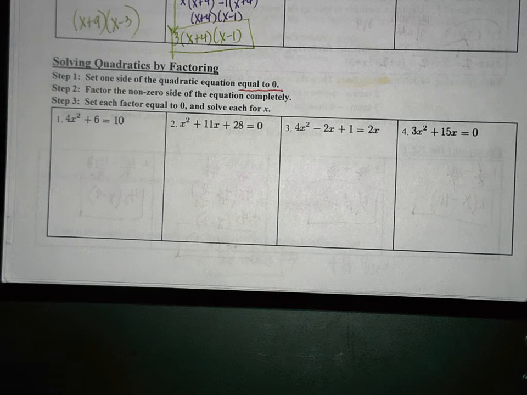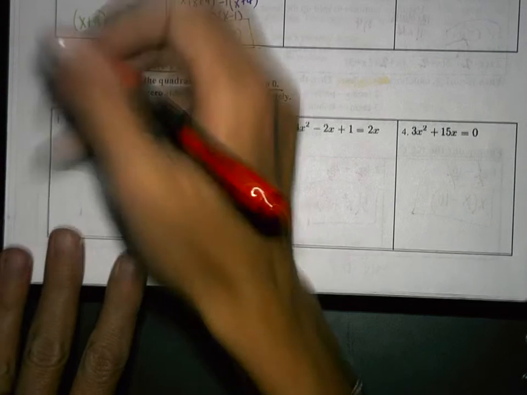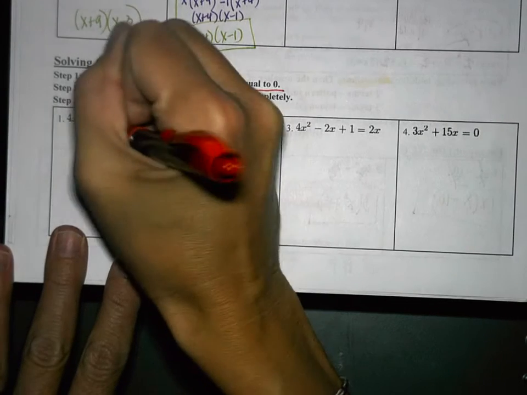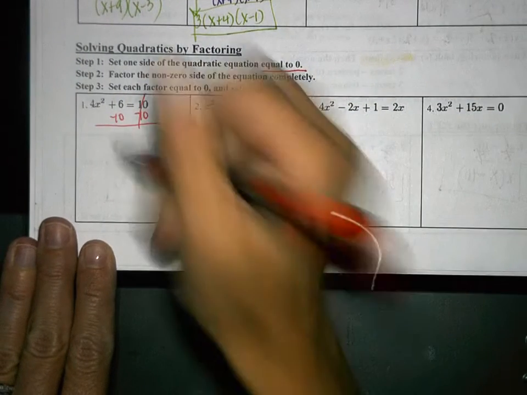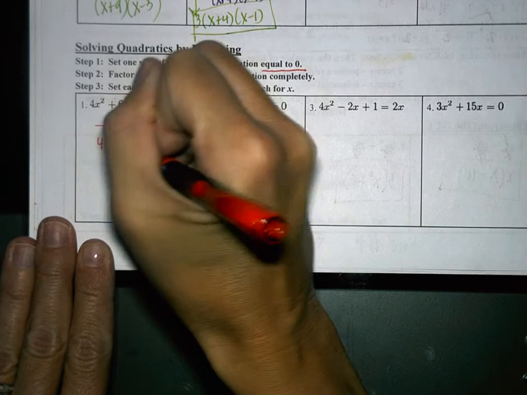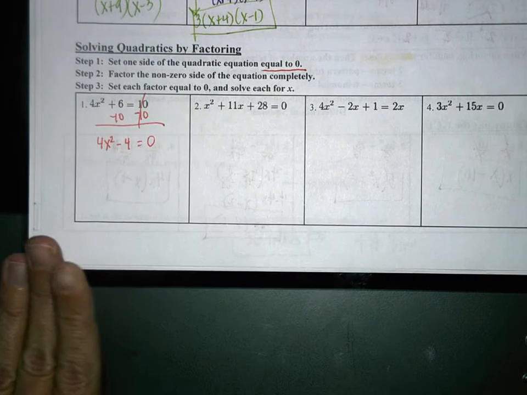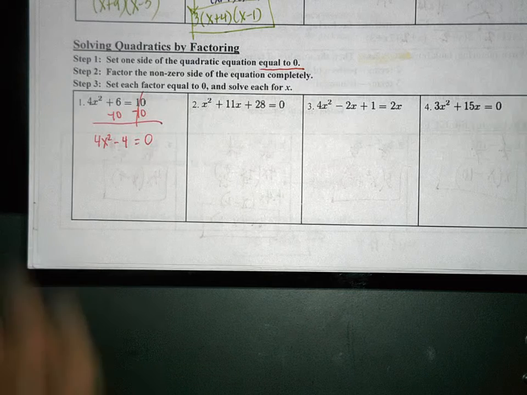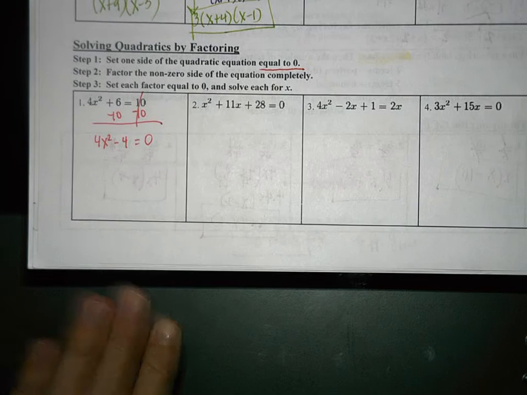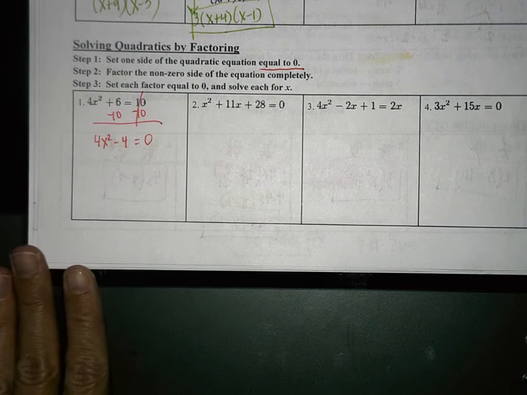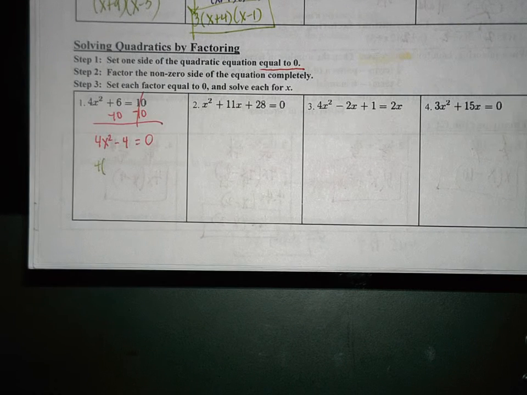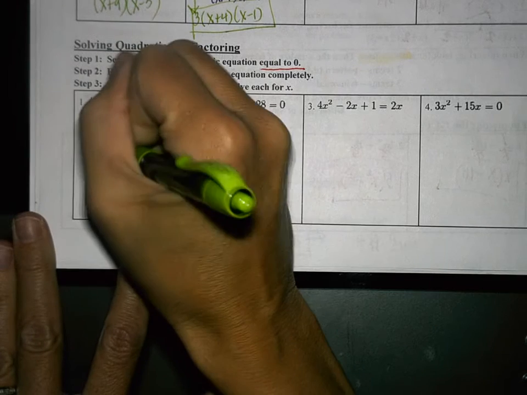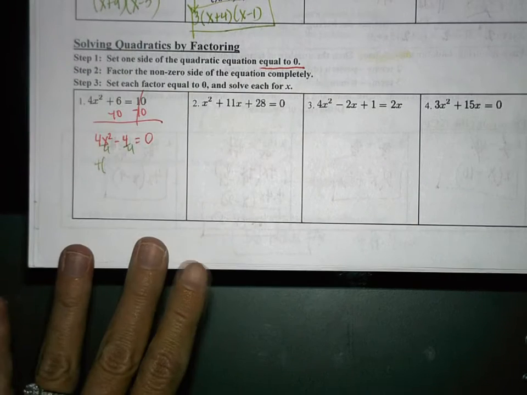Okay? So on number 1, the first thing I need to do is what? Good. Subtract 10 to both sides. When I do that, I end up with 4x squared minus 4 equals 0. When you start factoring, you always check for what first? GCF, and in this case, GCF would be 4. And so we factor out a 4, which means you're dividing each of these by 4, and what am I left with?